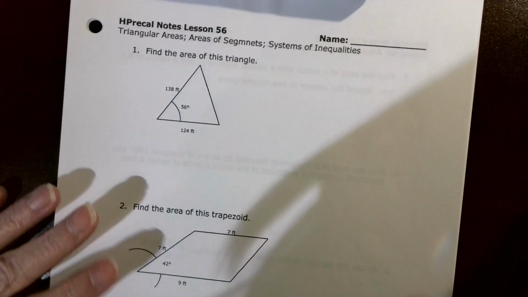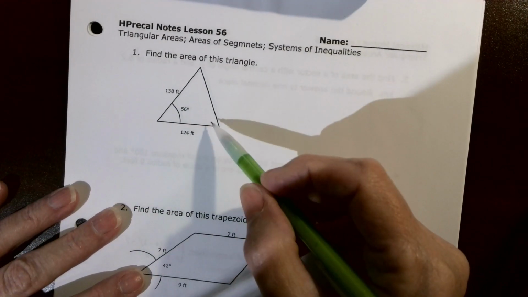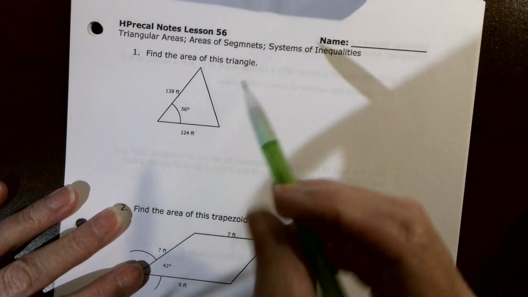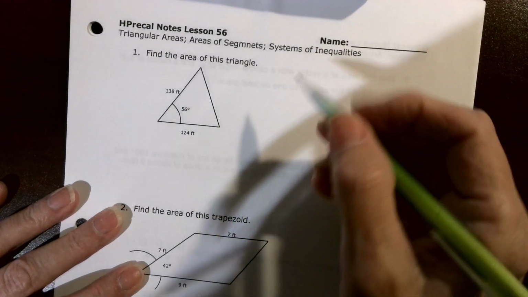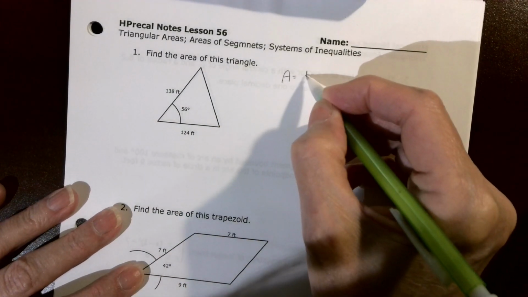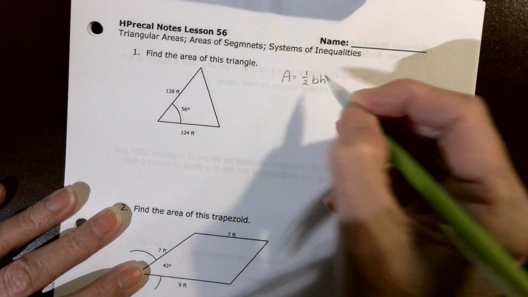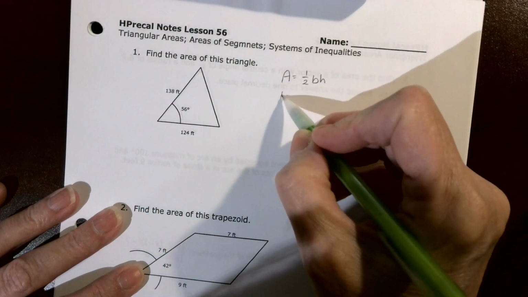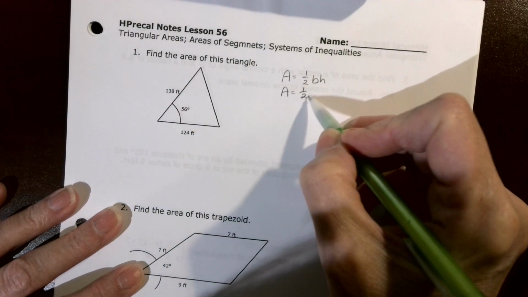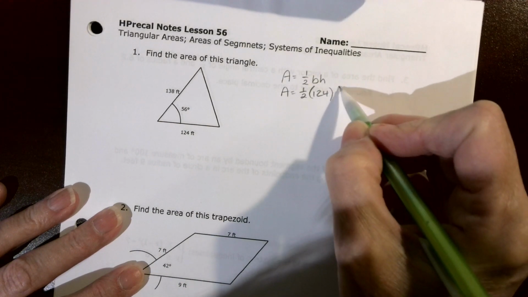Okay, now let's look at 56. It says find the area of this triangle. What we can do is look at this triangle, and we know that area is 1/2 base times height. We know the base is 124, but we need to get the height.